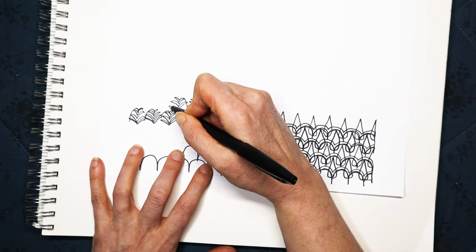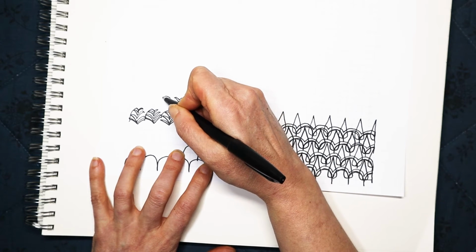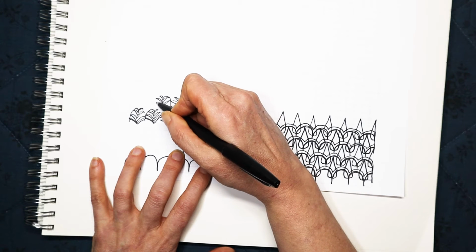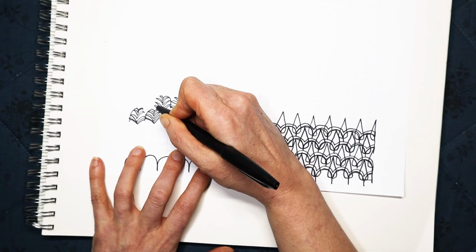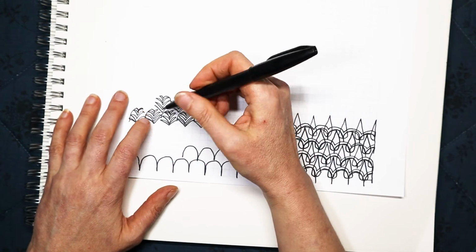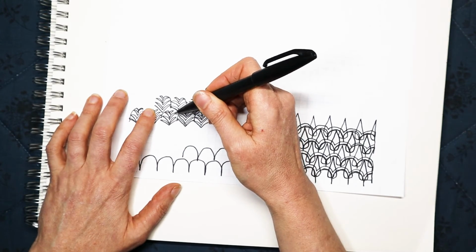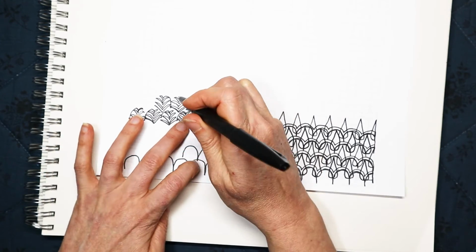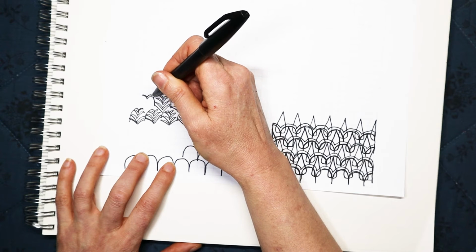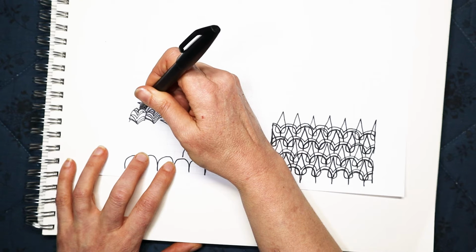And they gradually get bigger as they come down. So you start with the small one at the top, and then they increase in size. So you can see as I'm coming across on this second row, I'm bringing these little bird shapes down into the spaces between my clamshells in the first row. So this is a nice one because it really fills up the space quite well.